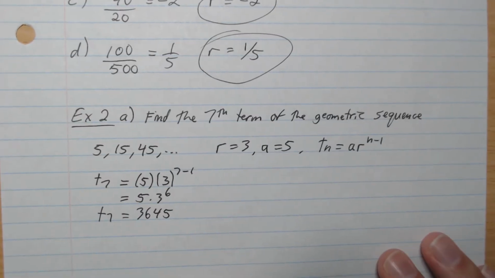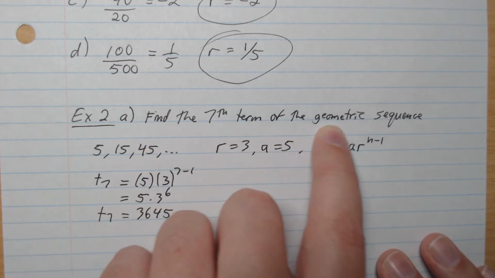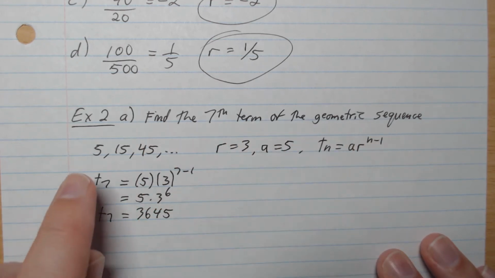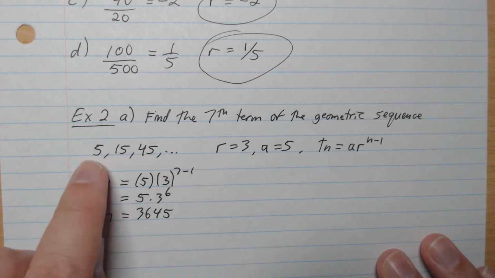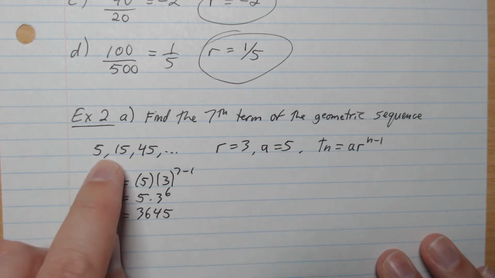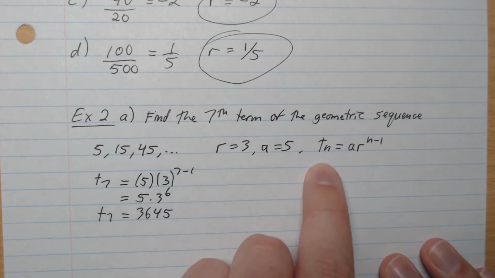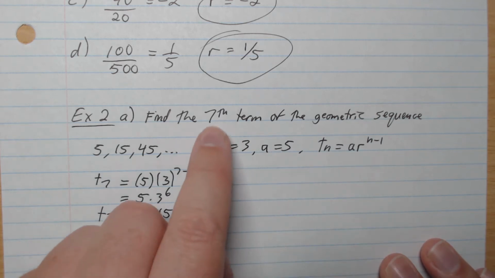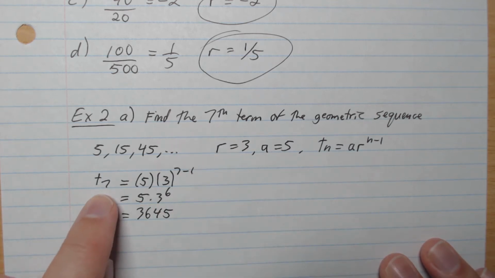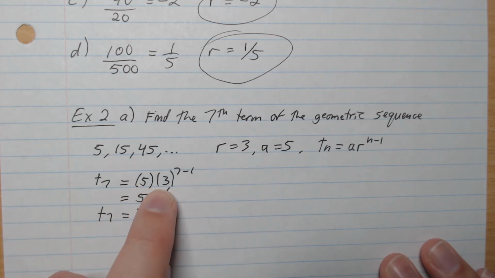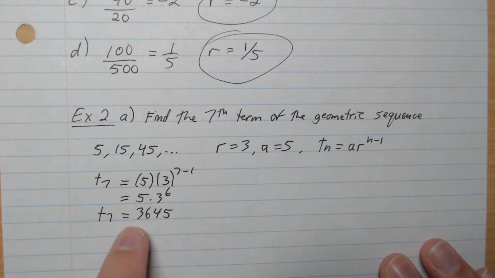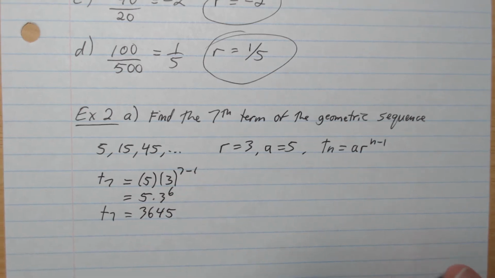Okay, example 2. Find the 7th term of the geometric sequence. So we've got 5, 15, 45, etc. We notice that R is 3, A is 5, and so our nth term formula here, we're looking for the 7th term, so n is 7. So T7 equals 5 times 3 to the 7 minus 1, like that. We plug that in and we get 3,645, like that.